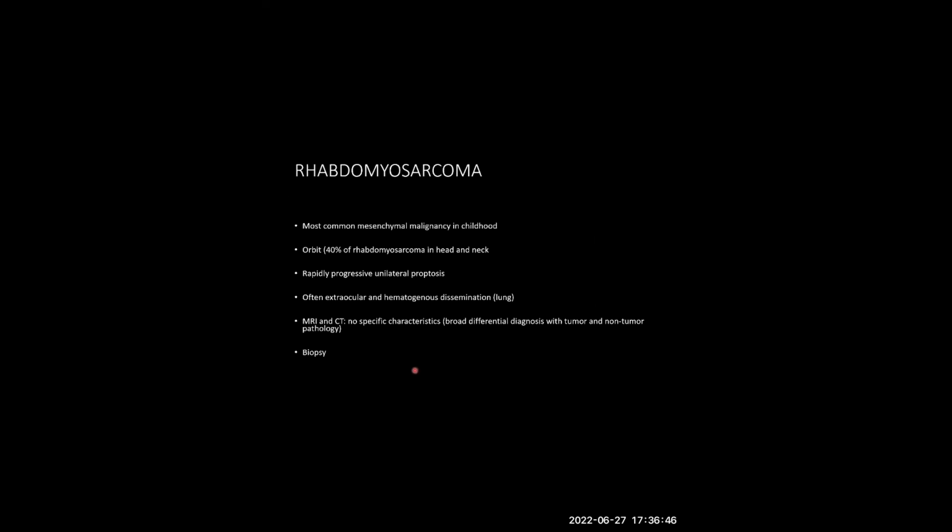Rhabdomyosarcoma. In the young age, when I tell you rhabdomyosarcoma, it means 7 years old. And the other differential later on, the muscles. This is the most common mesenchymal malignancy in childhood.